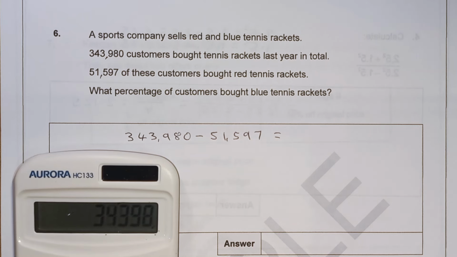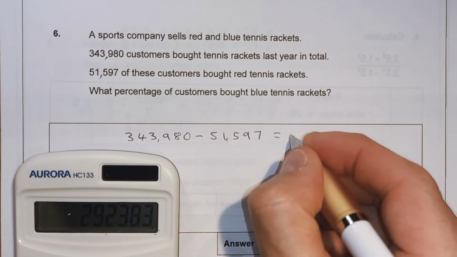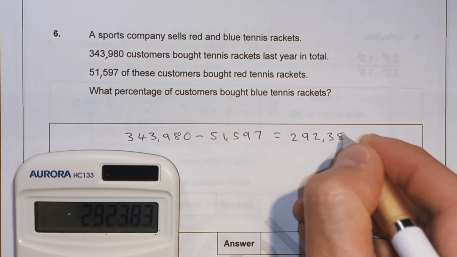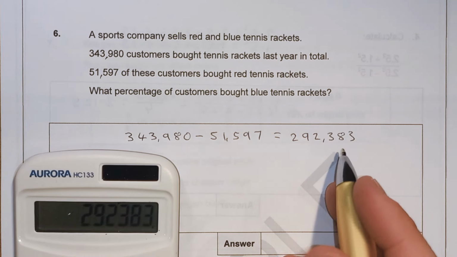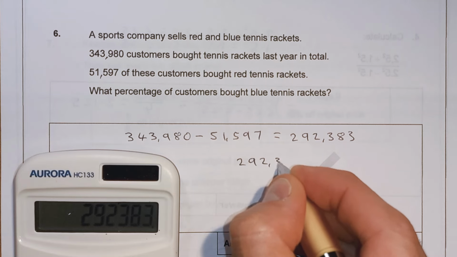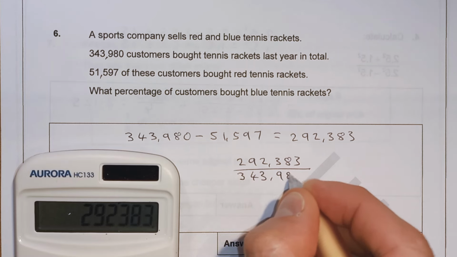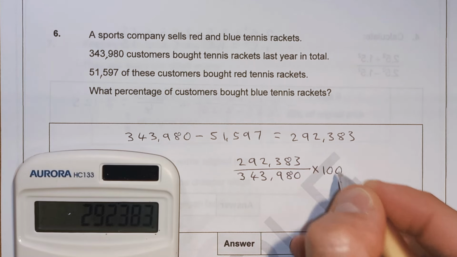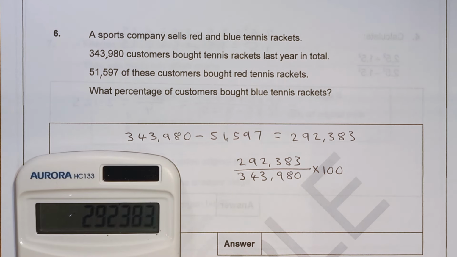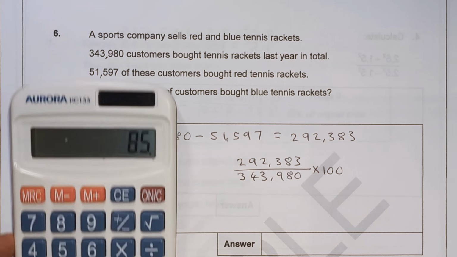So 343,980 minus 51,597. Oh, no, that was a typo. 343,980 minus 51,597. That's why it's good to go slow and check what you're doing. That gives us 292,383. We want to turn this into a percentage. So it's 292,383 out of the original 343,980. To turn it into a percentage, we multiply by 100. So we take our answer from before, divide it by 343,980, and then multiply that by 100 to give us 85%. Hopefully you can see that on there.